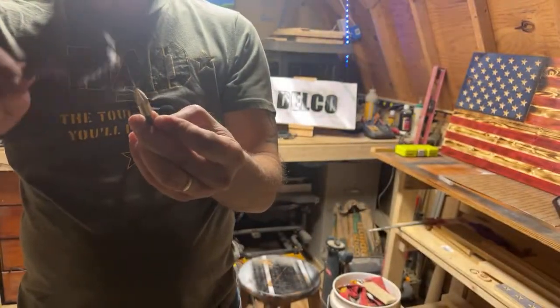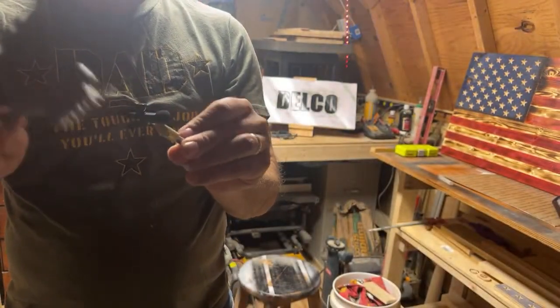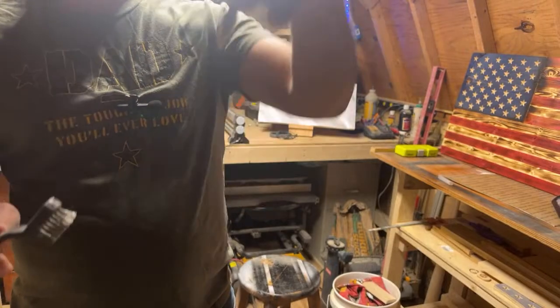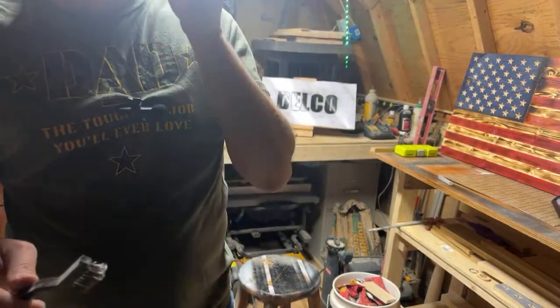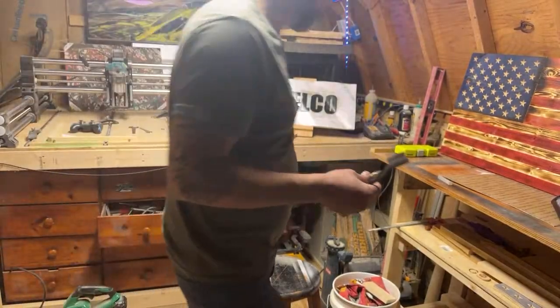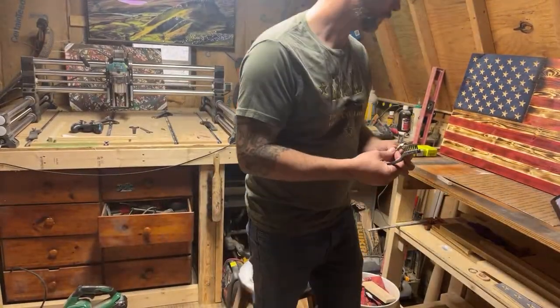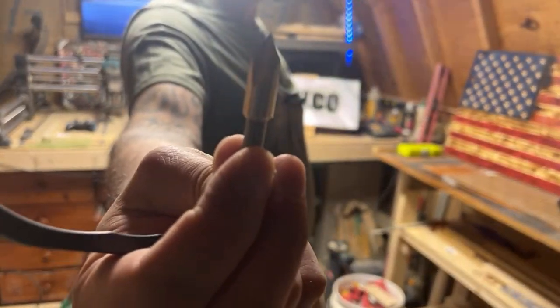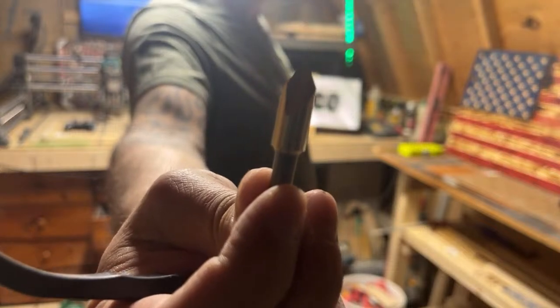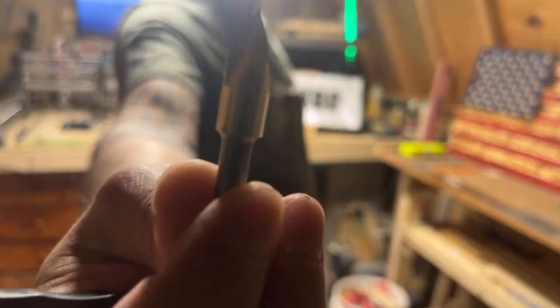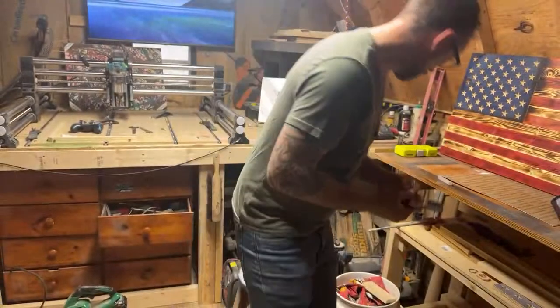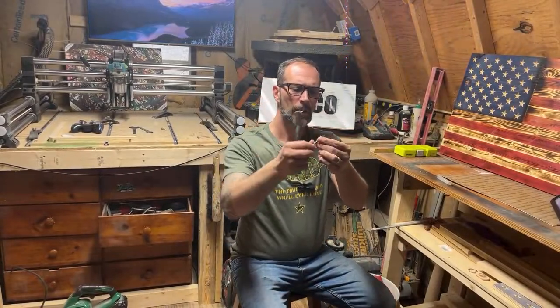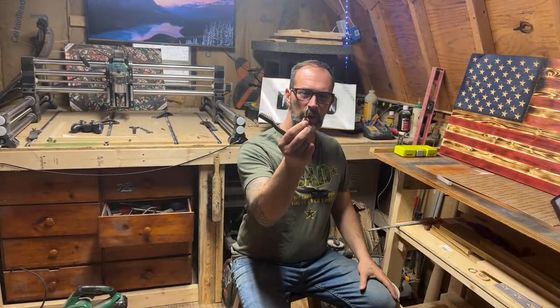Obviously, you know what down cut means. If you don't, it means it pushes the wood down. Wasn't very clear. See if I can get a clear shot. This bit is a 1/4 inch shank, and the bit itself is 3/8 thick.